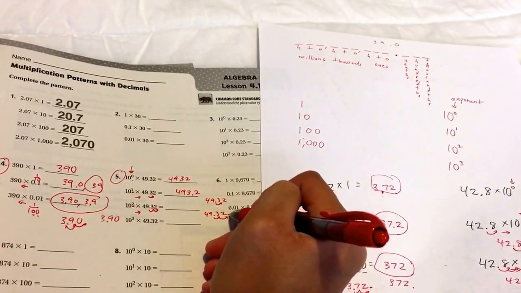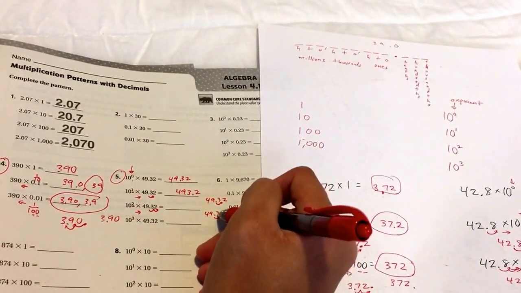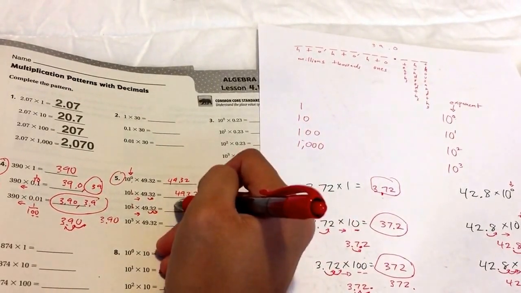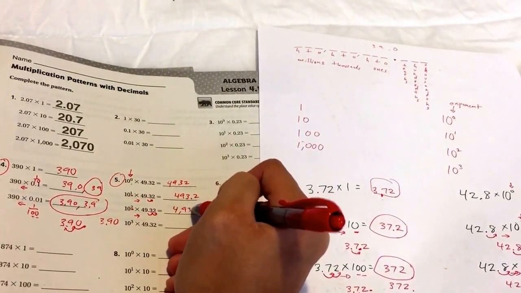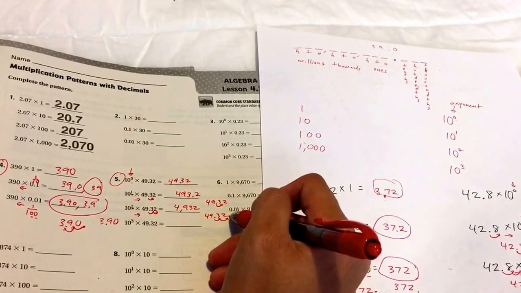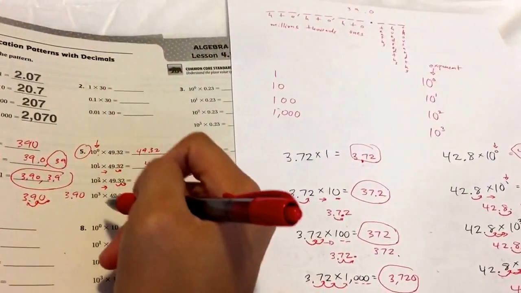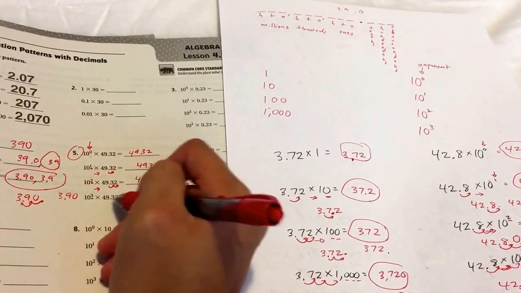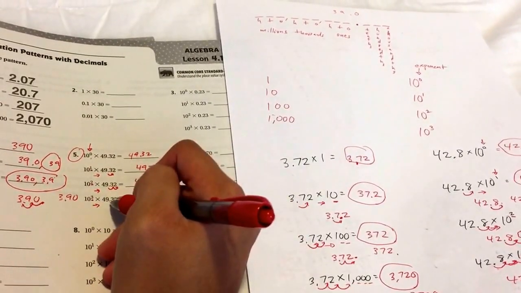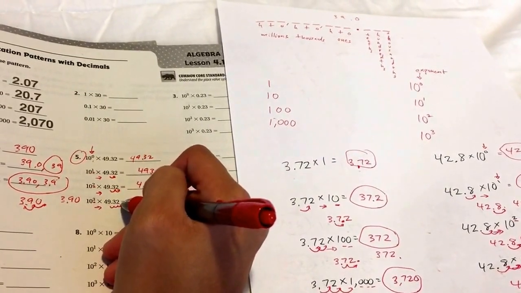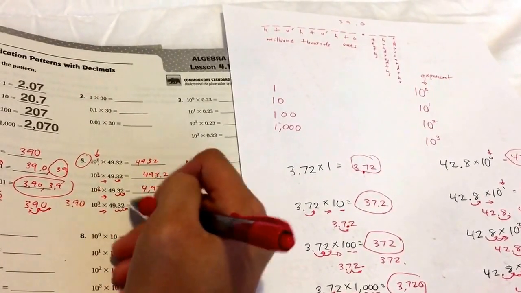And when the decimal's at the end, that's saying it's the ones, tenths, hundredths, thousands. So this is 4,932. Because if the decimal's here, ones, tenths, hundreds, thousands. Then we're going to move it 3 times to the right. 1, 2, 3. And this is why I want you to rewrite it, because this looks messy.